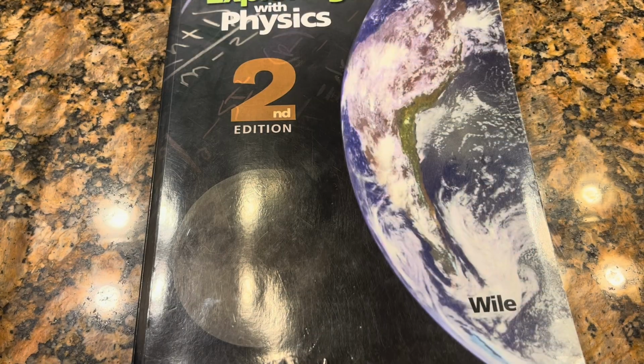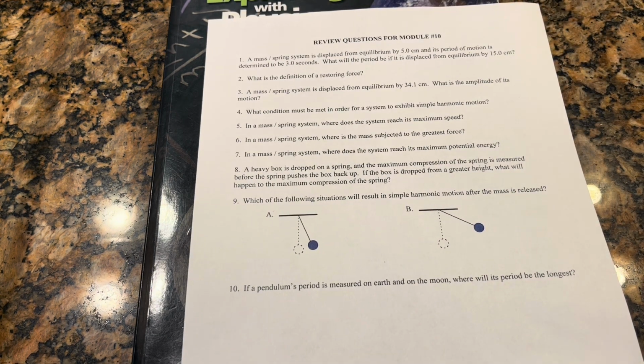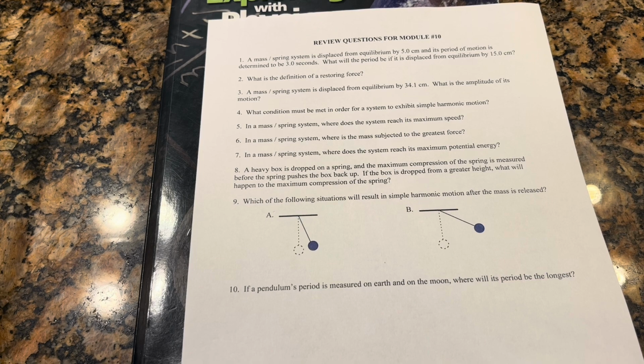All right, I want to go over the review questions for Module 10, so let's do that really quick. Question number 1. A mass spring system is displaced from equilibrium by 5.0 centimeters, and its period of motion is determined to be 3.0 seconds. What will the period be if it is displaced from equilibrium by 15.0 centimeters?